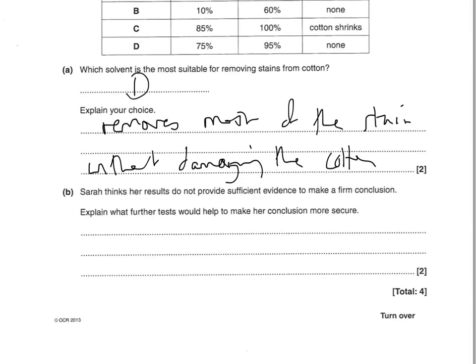Sarah thinks the results do not provide sufficient evidence to make a firm conclusion. What further tests would help her make a conclusion more secure? So there's 2 marks here, and there's a number of different points you could make. So any two of repeating the experiment. You could say to carry out the experiment with more temperatures. You could say do the experiment for a longer time. You could say test on different types of stain, because you've only done one stain there, and test on different types of cotton. So any two of those 5 things would get you those 2 marks.